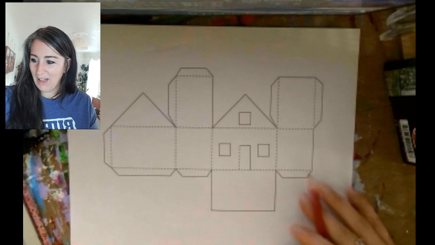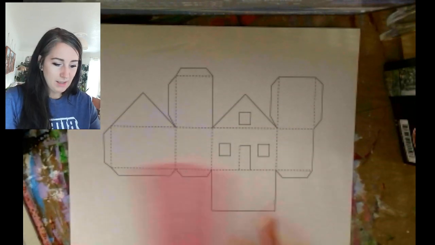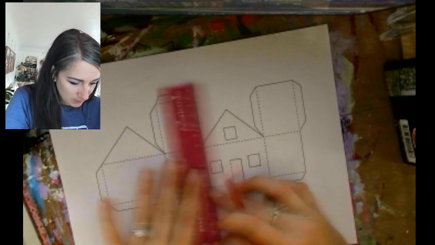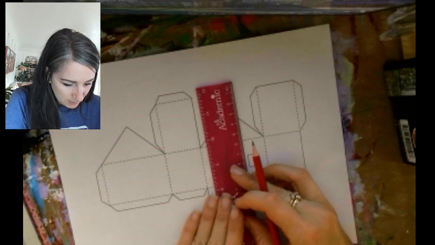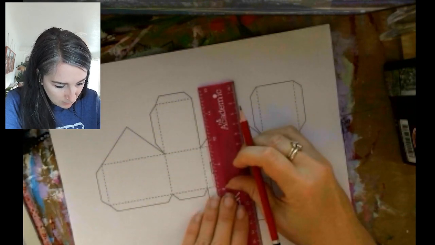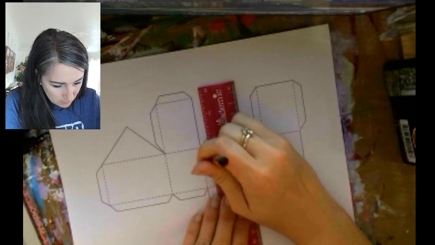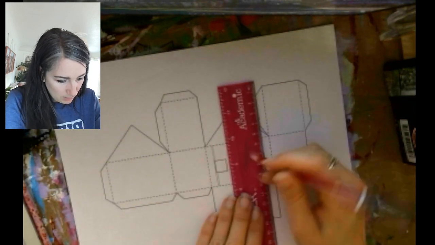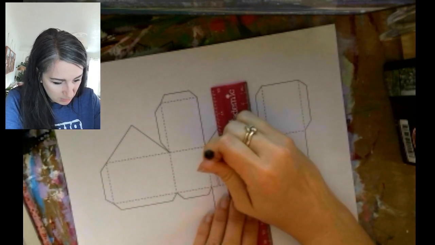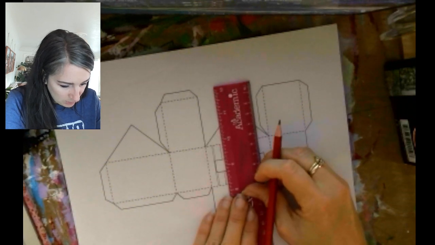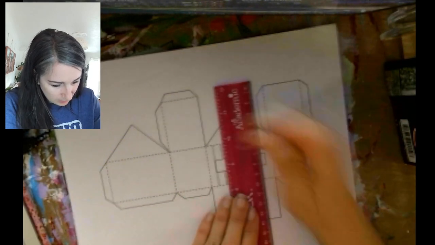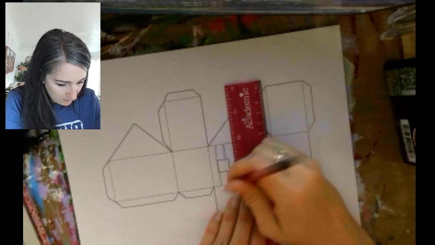So I have decided for my siding, I'm going to be doing, let's see, I can get my ruler out so I can draw some straight lines. I'm going to be doing some more modern looking siding. There's one. And I'm going to try to get as accurate as I can. Don't feel like you need to measure everything out perfectly, but just try to get it so that when you eyeball it, it kind of looks accurate.